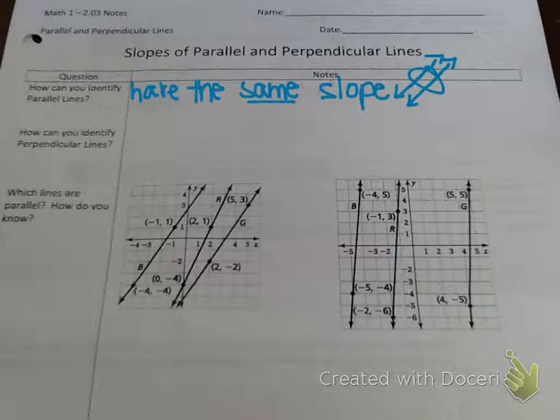Perpendicular lines, on the other hand, have slopes that are negative reciprocals of each other.